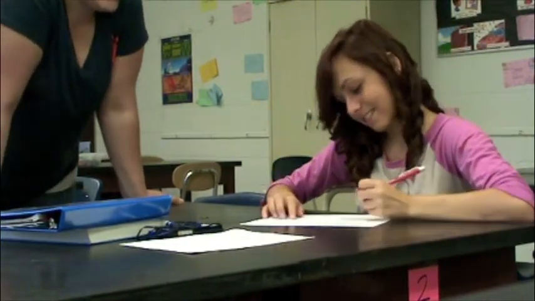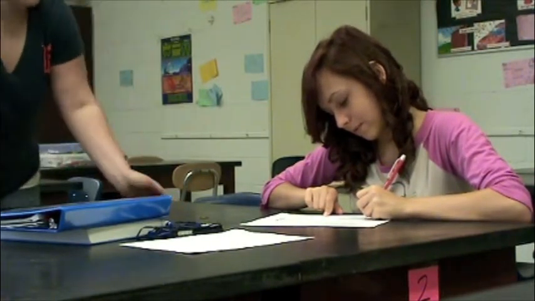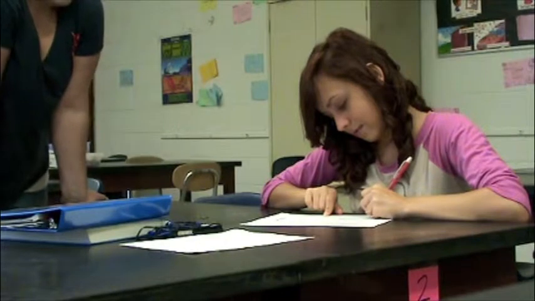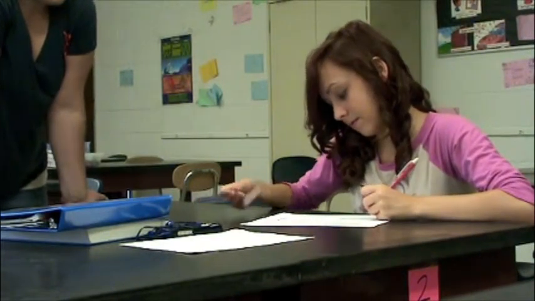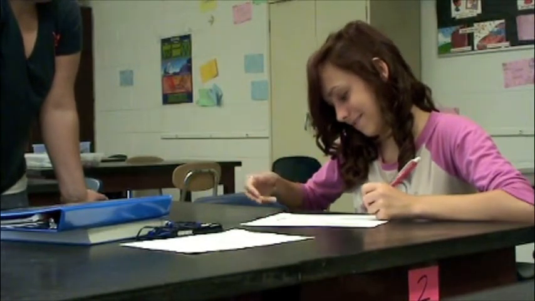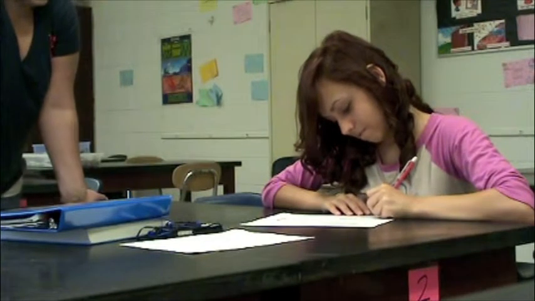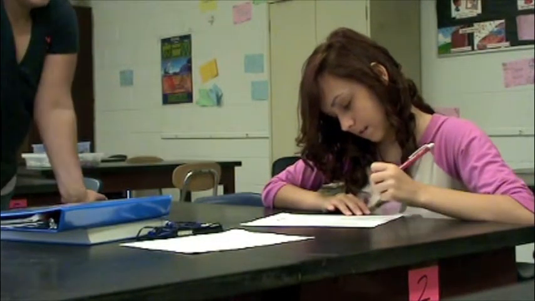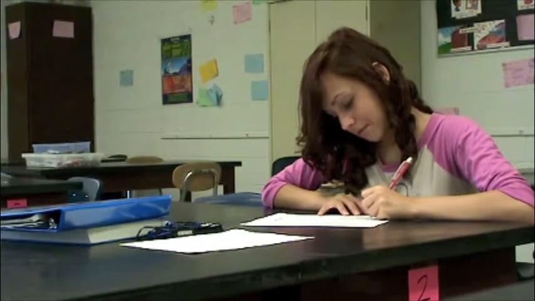I have a hard time finding glasses sometimes that will stay on my little nose. That's okay. I have freckles. I get some long arms, I'm not gonna lie.